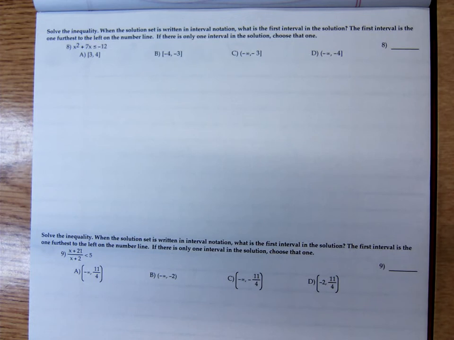Solve the inequality when the solution set is written in interval notation. What is the first interval in the solution? Notice the first interval is the one furthest to the left on the number line. If there's only one interval in the solution, you choose that one interval. X squared plus 7x is less than or equal to negative 12.